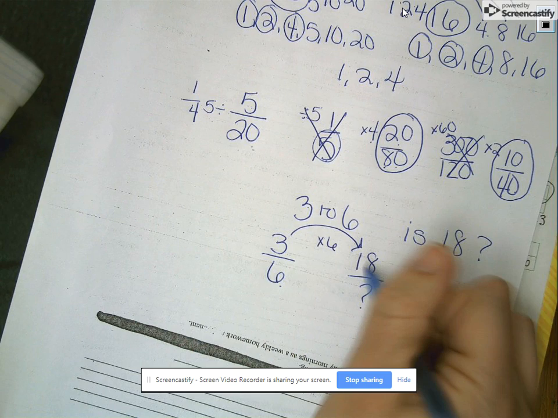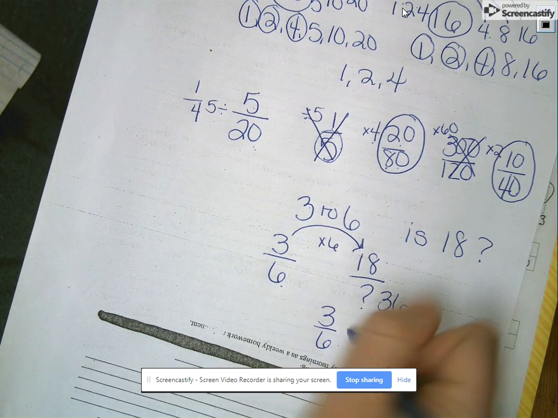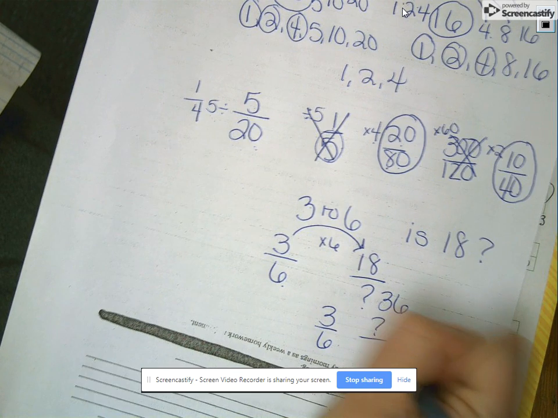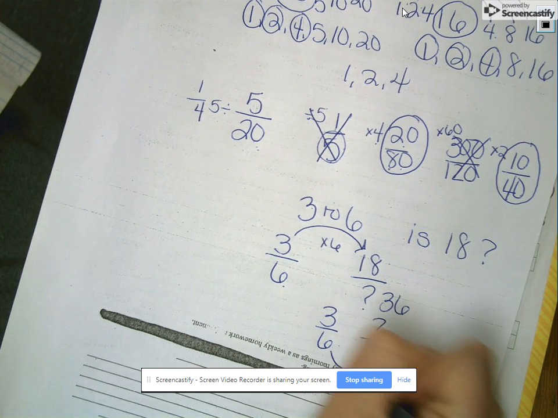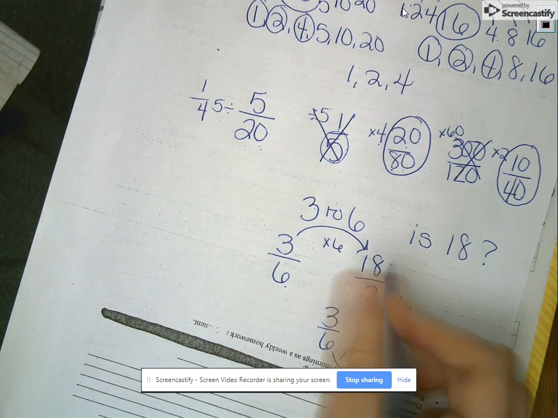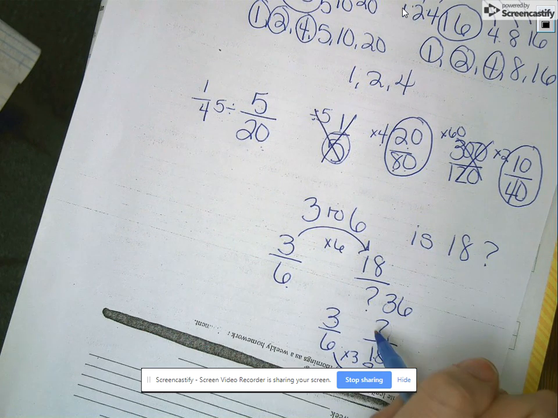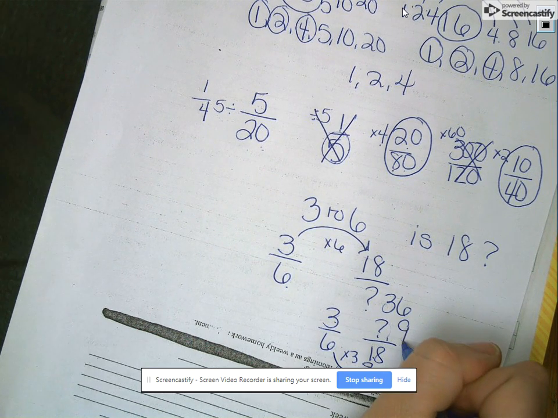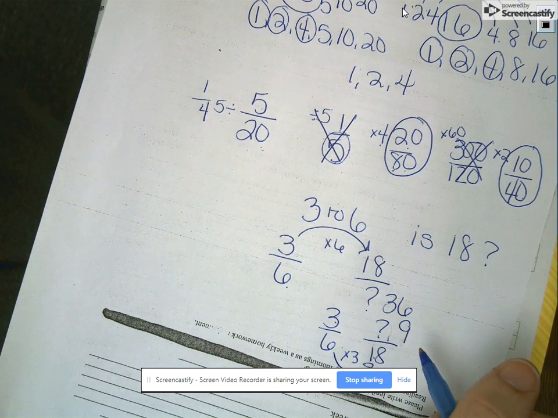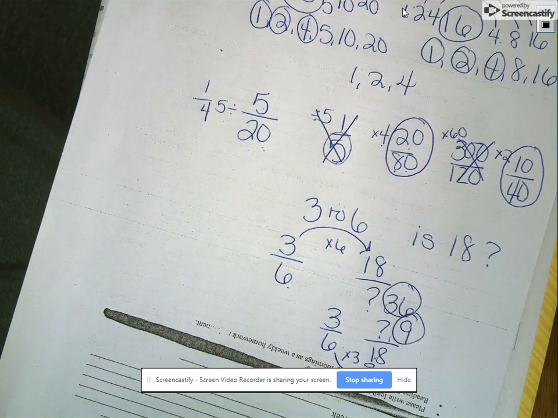Now that's if 18 was at the top. Let's say it's at the bottom. Okay, how do I get 6 to 18? Well, 6 times 3 is 18. So what I do to the bottom, I have to do to the top. So 3 times 3 is 9. And so 9 would be the other number. So 36 and 9 are correct.